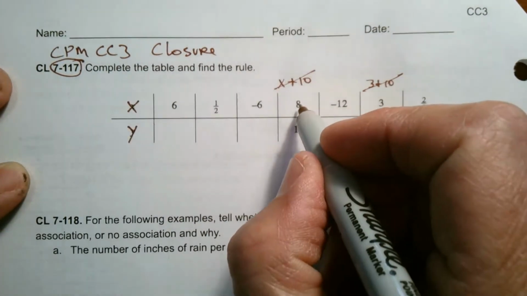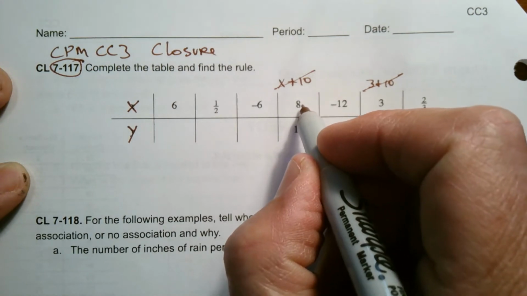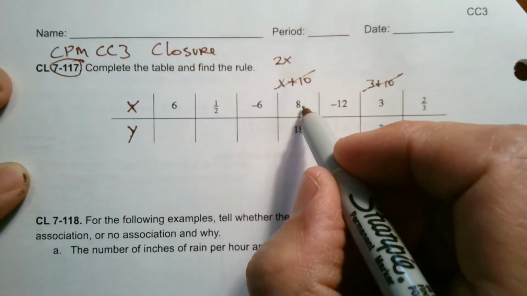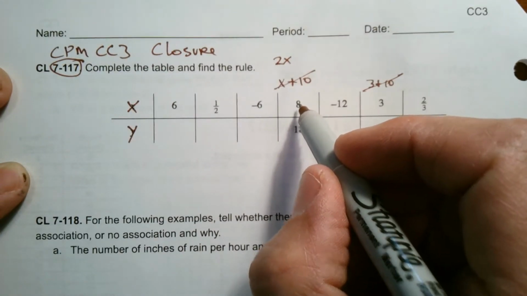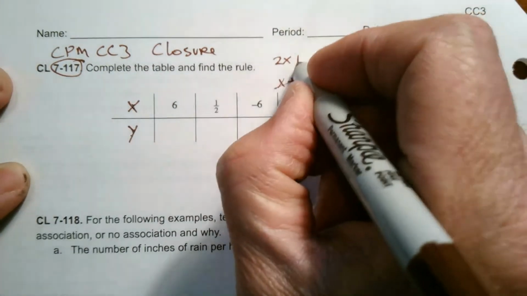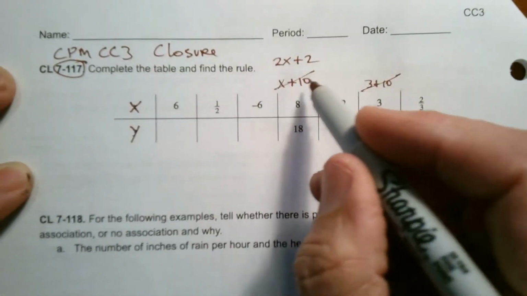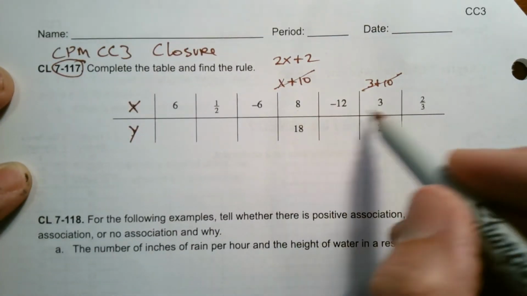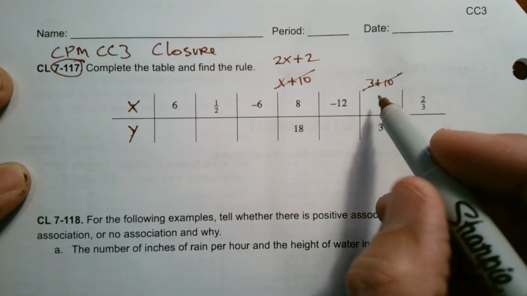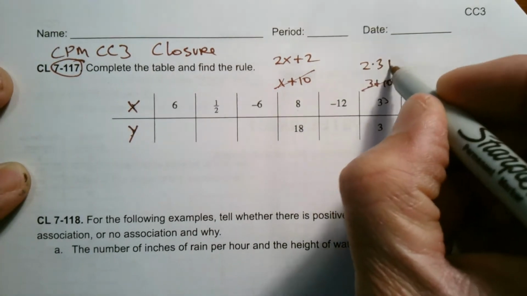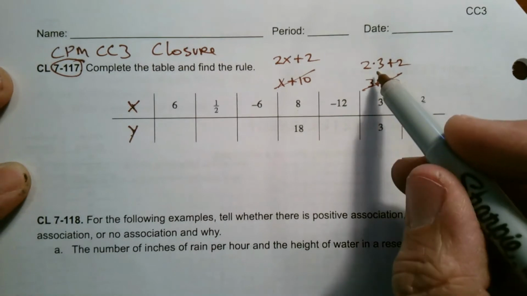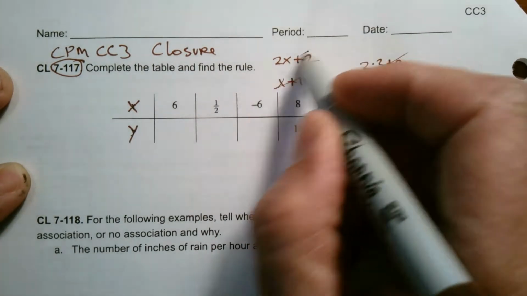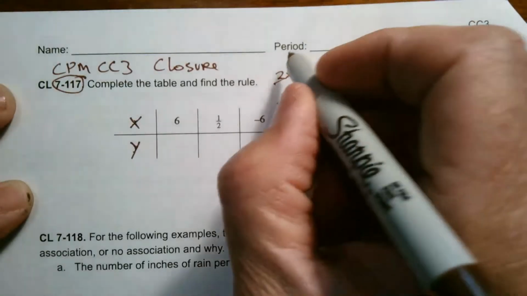So then I go, well, let's see, maybe if I multiply first. If I multiply by 2, that'd be 2x. I get 16. To get up to 18, I have to add 2. So 2x plus 2, maybe it's that one. So I multiply by 2 and add 2. That gets me 18 here. What about this one? If I say 2 times 3 plus 2, 2 times 3 is 6, 6 plus 2 is 8. It's not 3, so it's not that one. So I keep going.